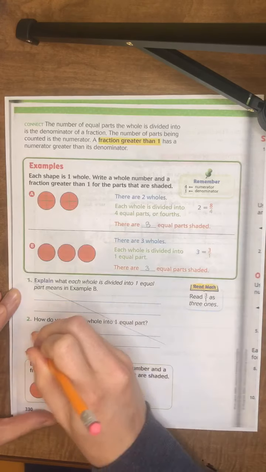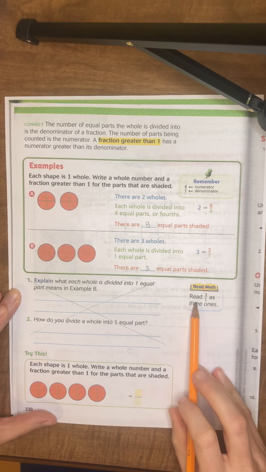You can forget about this part. Reading 3/1 as 3 1s.